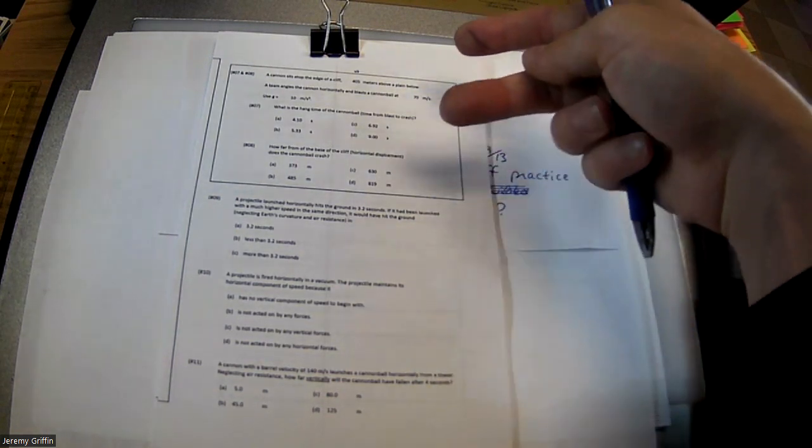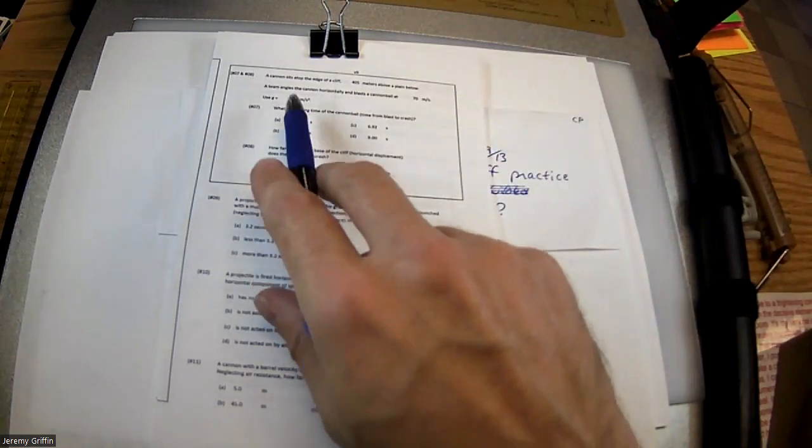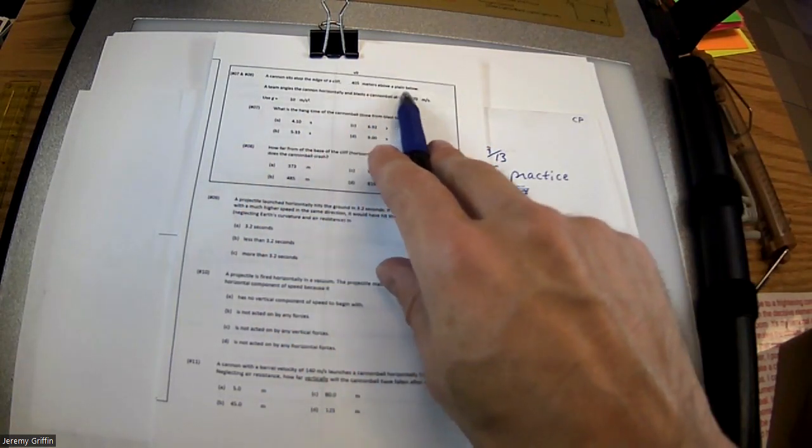And then there's a pair of questions in the box. You guys see the pair of questions in the box? Let's take a look at that one. A cannon's at the edge of a cliff, so many meters above a plane below.